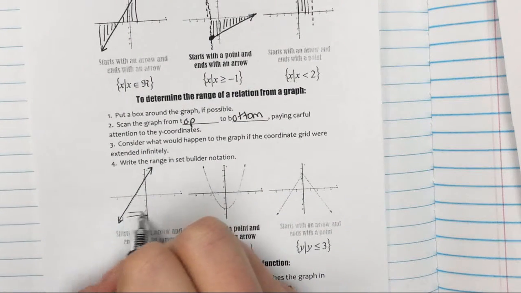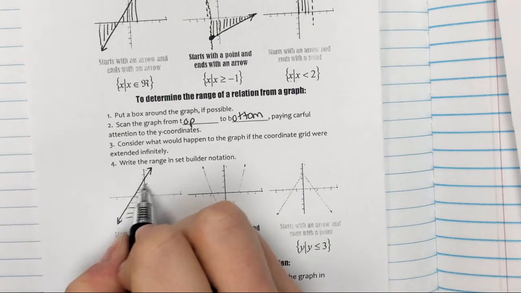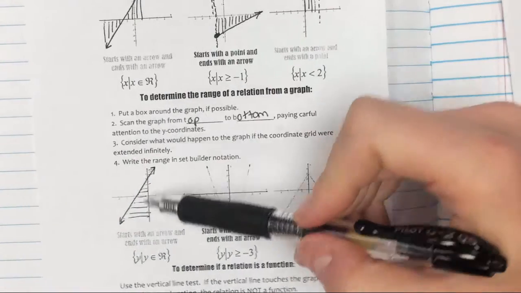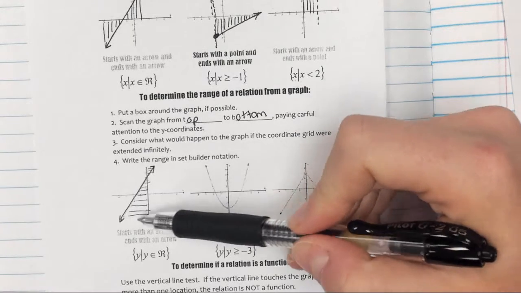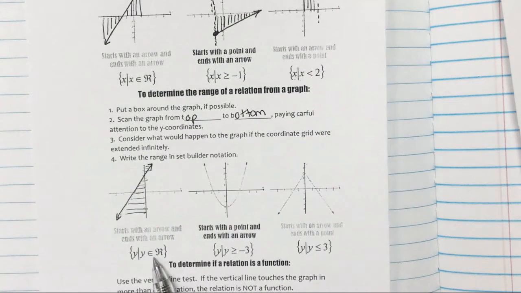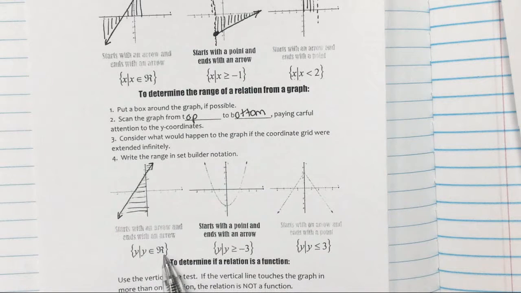So if I take this graph, I can notice that if I were to squish it into the y-axis, it's going to touch every single point along the y-axis. Okay, so this one, the range would be y when y exists in all real numbers.